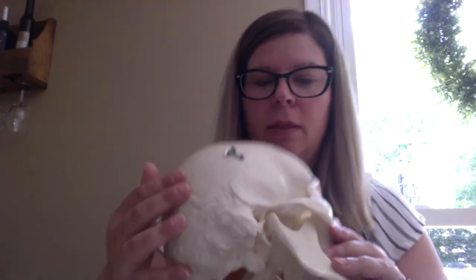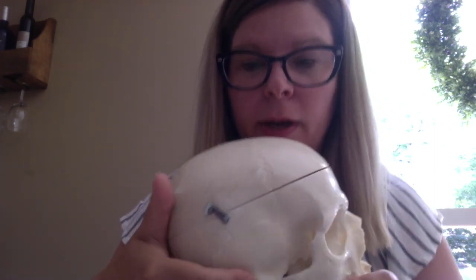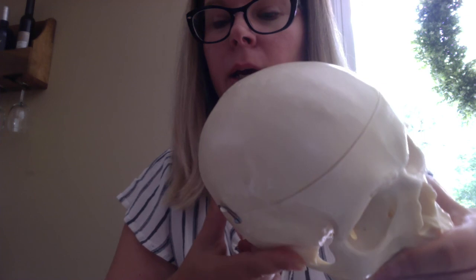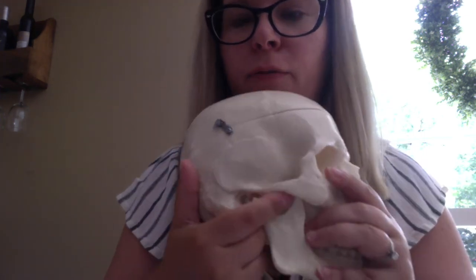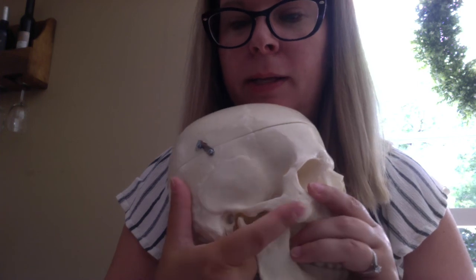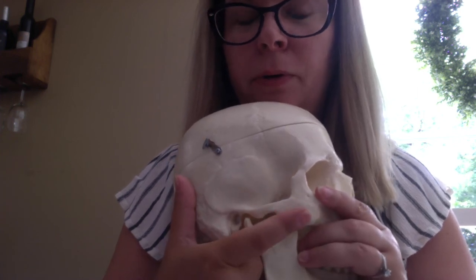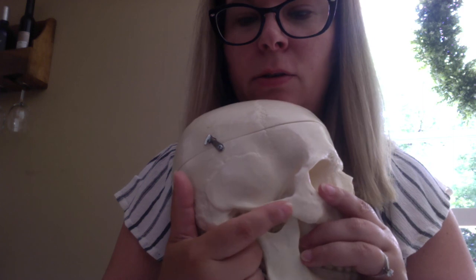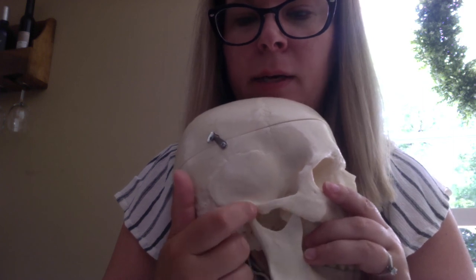It's called the zygomatic process. That's this area. So you can see it sticks out. It's like a little finger sticking out from your temporal bone that attaches to your cheekbone, or zygomatic bone. This is your zygomatic process.